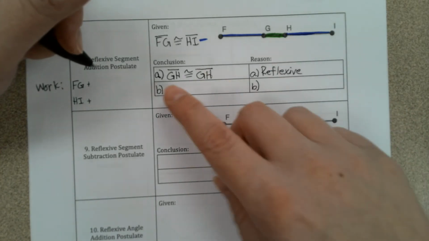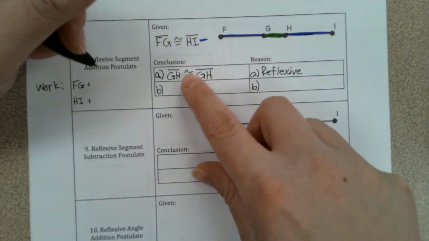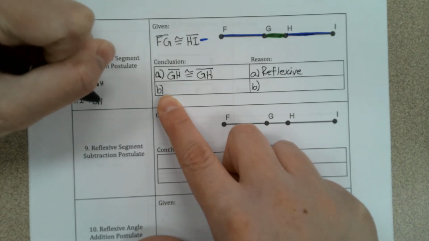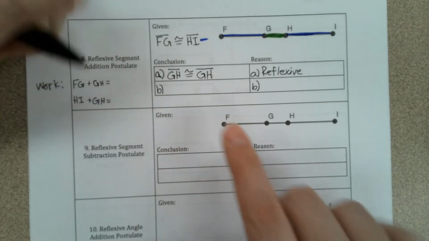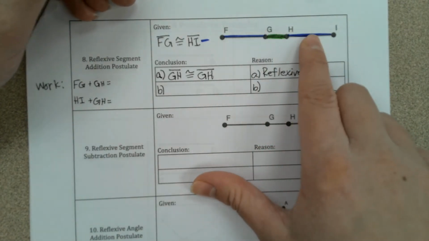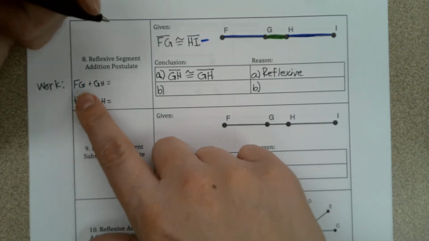Now I'm taking the piece that I pointed out in step A, and I'm going to add it to both of these. I'm going to put GH here and here. So as I reiterated before, I'm taking this piece, adding it to each of these individually, and creating 2 new segments. So let's look at these one at a time.